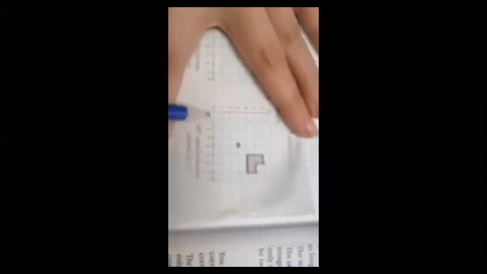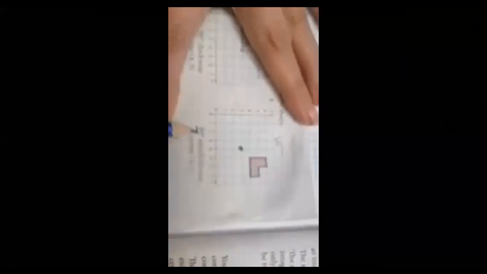Okay, the last one now, C. We draw the shape and the center. The center is 4, 3. So this is 4, 3 here. It's not necessary to draw the axis all the time. So here, 90 degrees anti-clockwise. Anti-clockwise means we turn the paper counterclockwise. 90 degrees means a quarter turn. We just turn it one time.